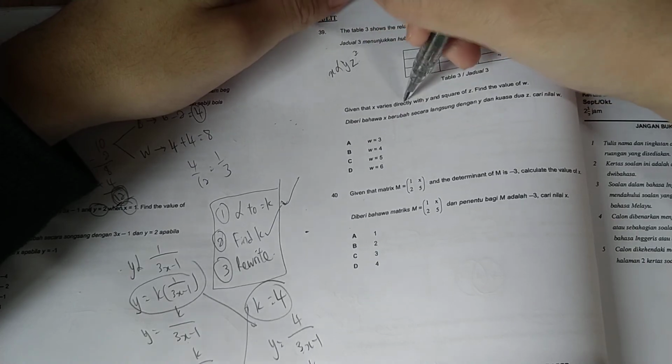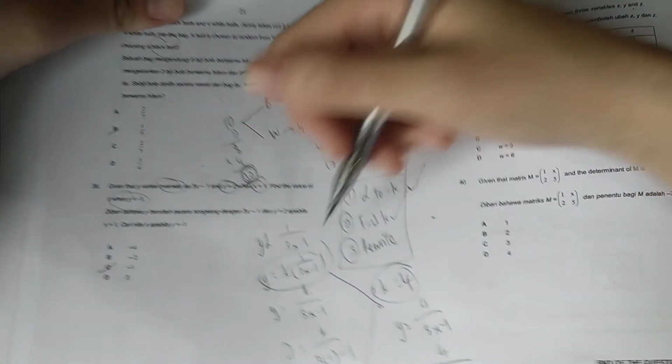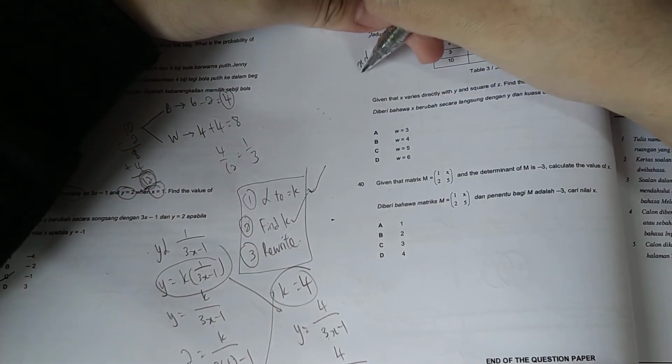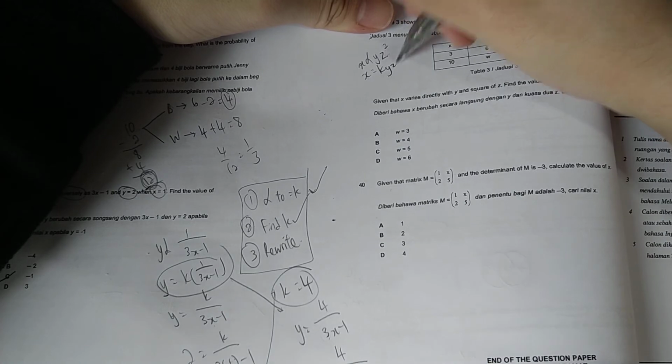Okay, so x varies directly. If it's inversely, you write 1 over, right? If it's directly, just write it normally. Okay, find the value of w. How? It's the same, the steps are the same. Change the symbol to equals k.